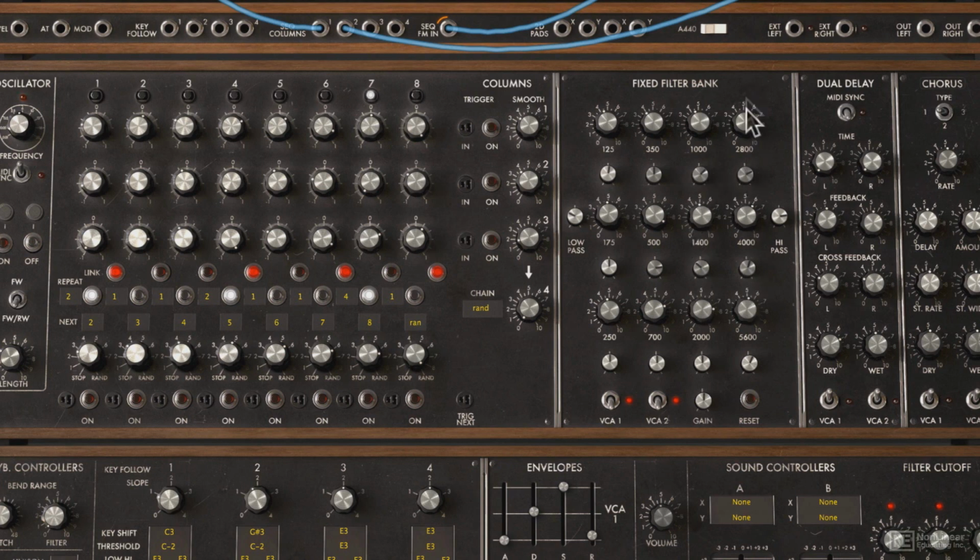When you filter things too much, you can crank up the level with that gain control. So there you go, that's the fixed filter bank. Pretty straightforward. Just engage the switch on the VCA you want the fixed filter bank to affect and tweak the parameters.